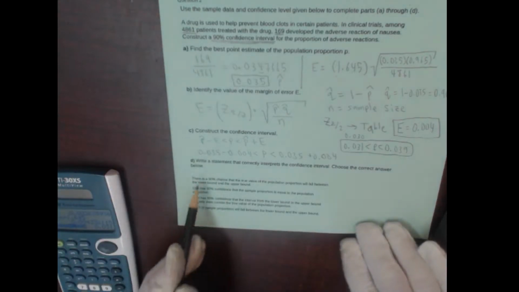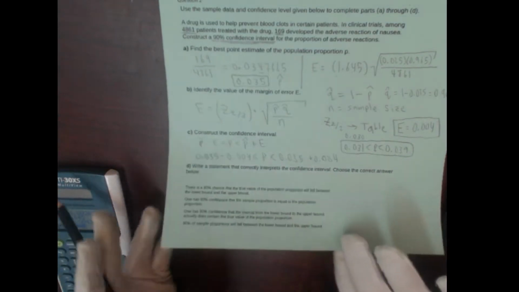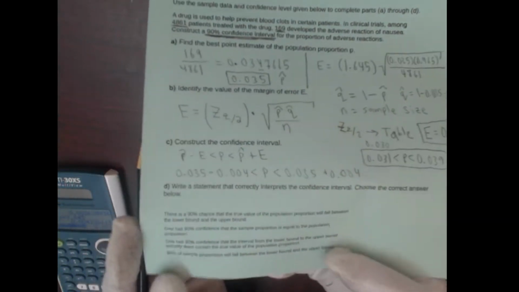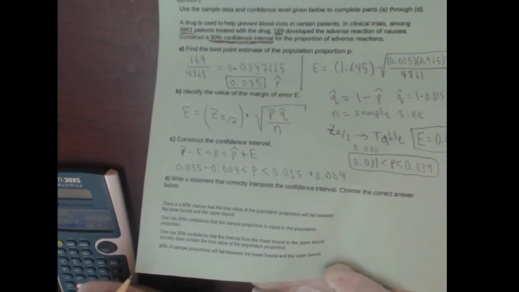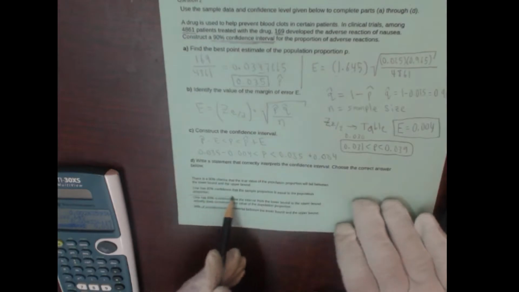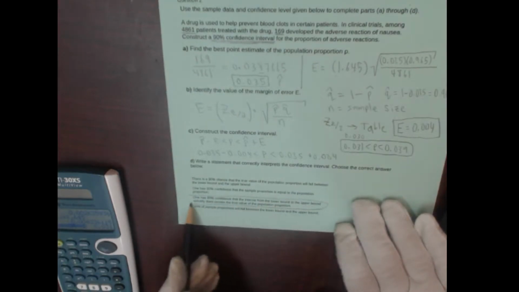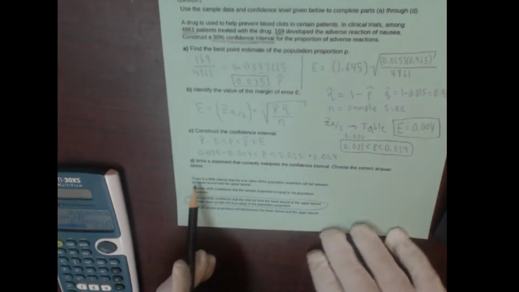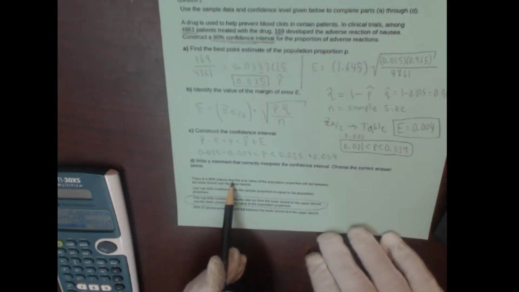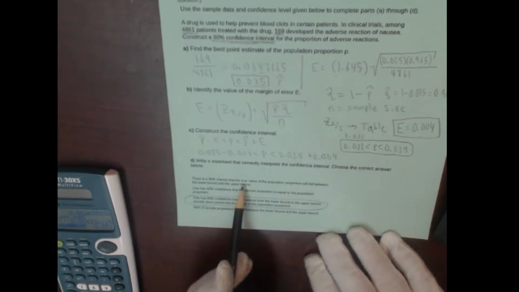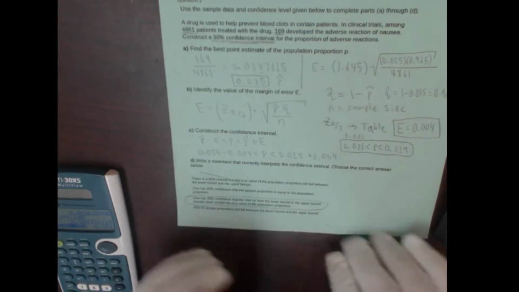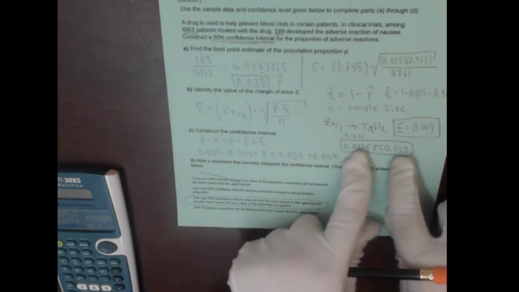So when you look at these 4 questions down here, which I know you can't read, so you need to print them out, what we're really saying is choice C. So let's look at the incorrect answers. There's a 90% chance that the true value of the population proportion will fall between the lower and the upper bound. That is not correct. That's the equivalent of saying that we're 90% sure it's between these two numbers. That's not what we're saying.